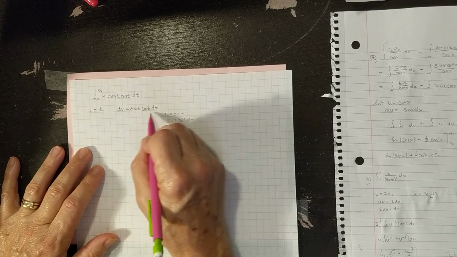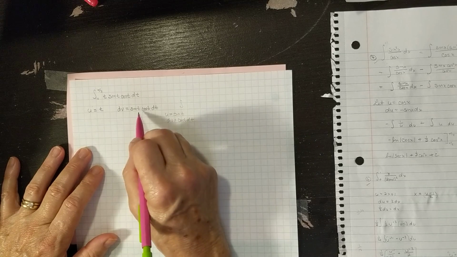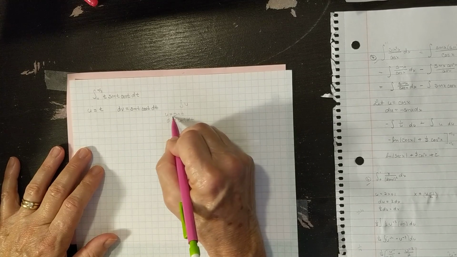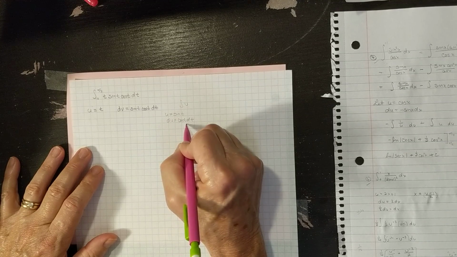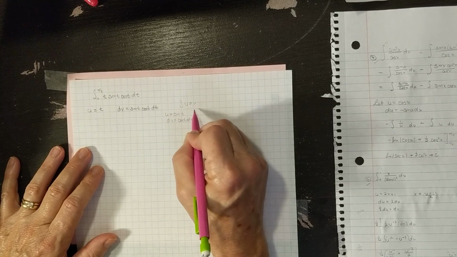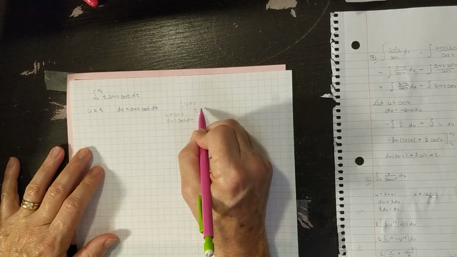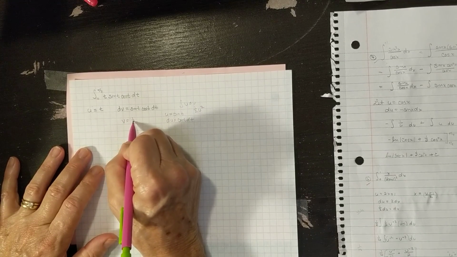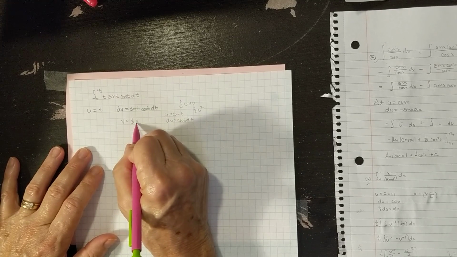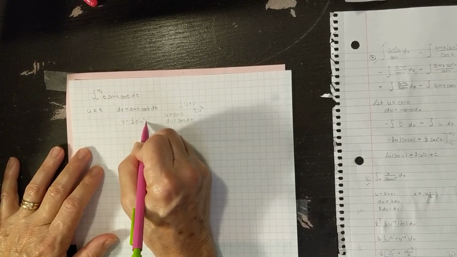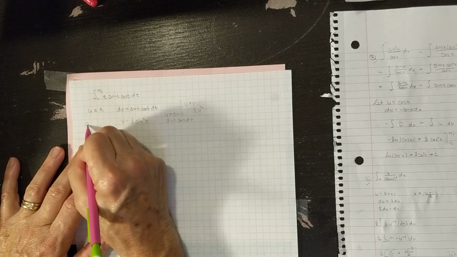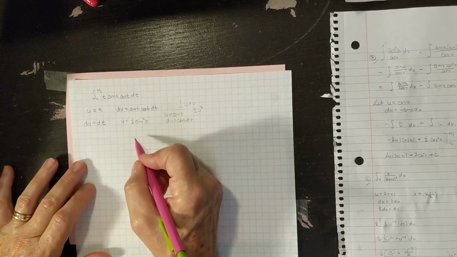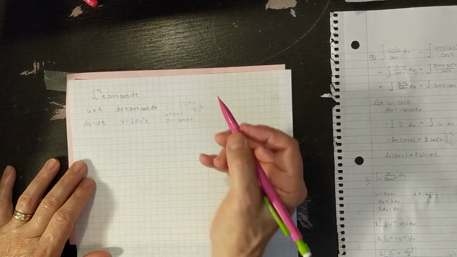And so just to integrate this, the integral of sine t cosine t would be u du, which is going to be 1/2 u squared. So v is going to be 1/2 sine squared of t. All right, and then du is just dt. Okay, so if I'm integrating by parts, at the very end I'll put the limits back on.